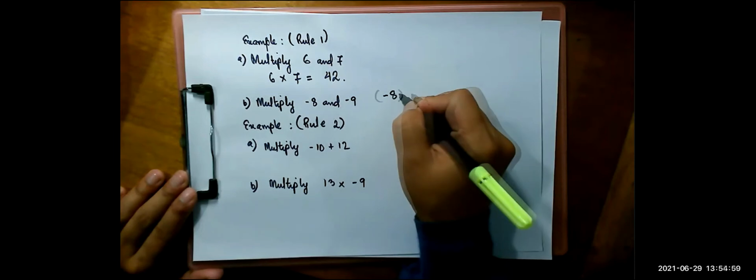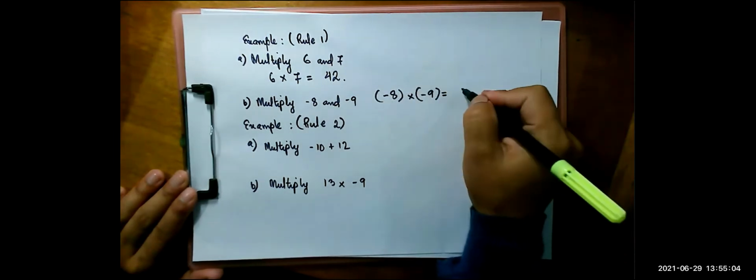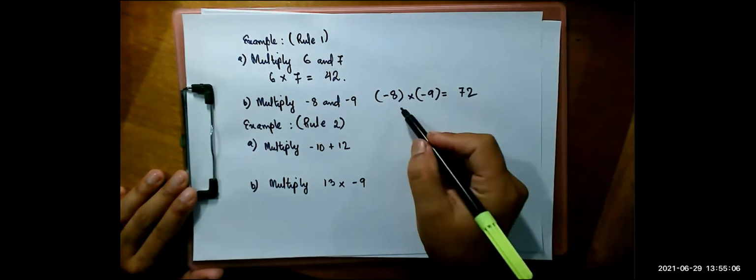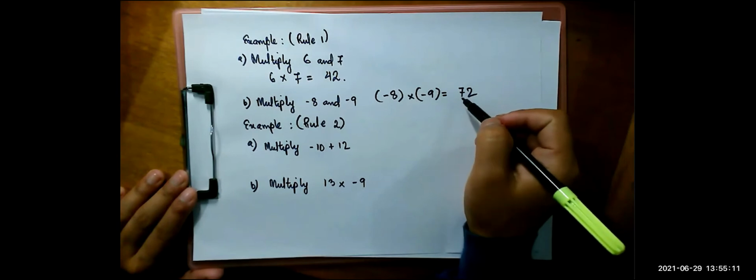Similarly, question B: multiply minus 8 and minus 9. Both have a negative sign. So minus 8 into minus 9 equals 72. Since both 8 and 9 have a negative sign, the product will have a positive sign.